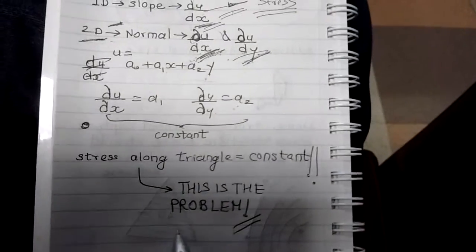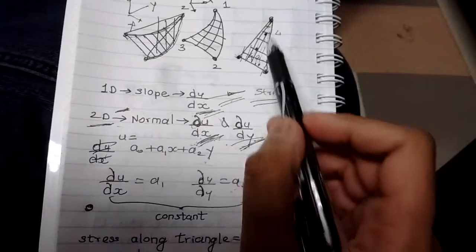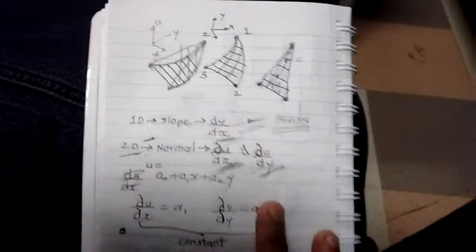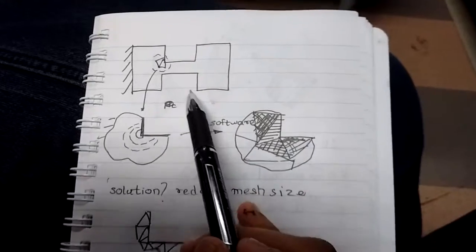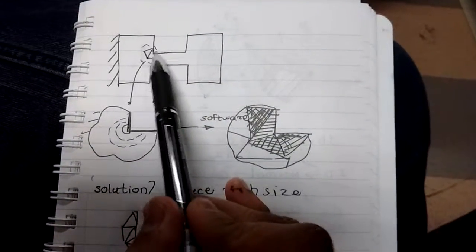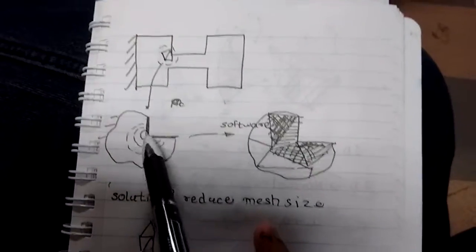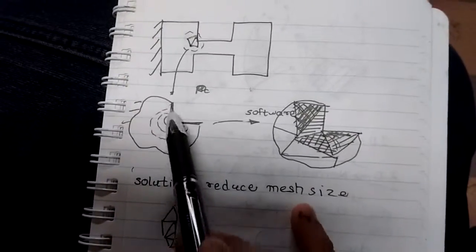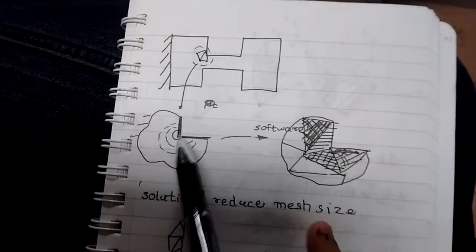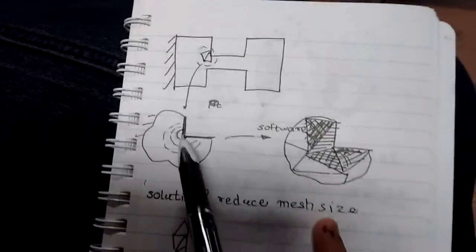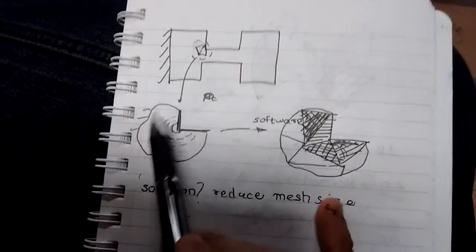So this is the main problem with the triangular element. The stress within the triangular element will remain constant. So if we have such a complex problem and there are stress concentration regions over here, if I expand this, in the actual case I should get stress contours like this, from a maximum of say 100 MPa, 90 MPa, 80 MPa and so on.